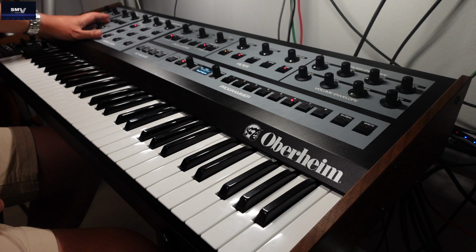On the Oberheim it's also possible with the last firmware update.